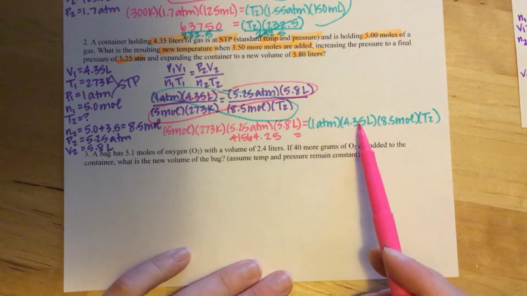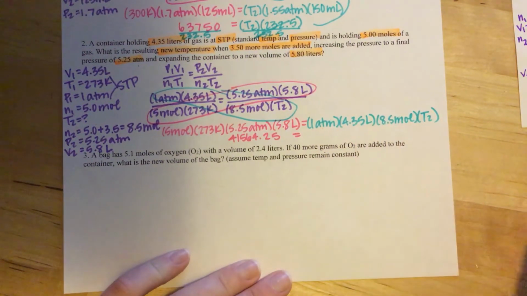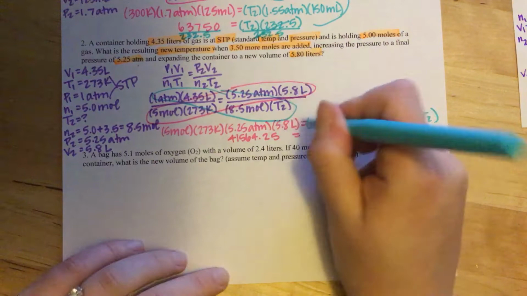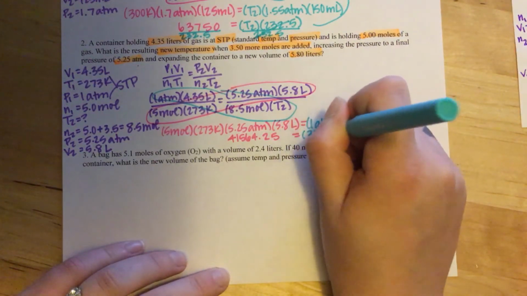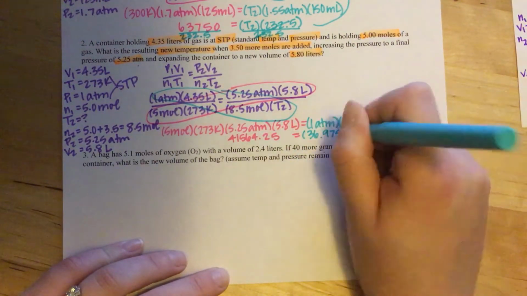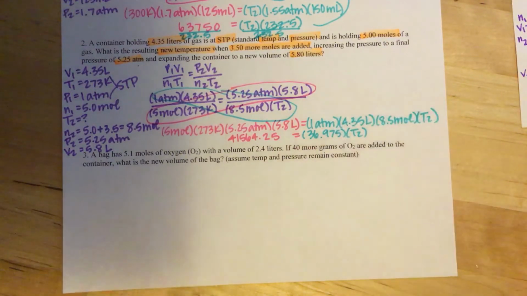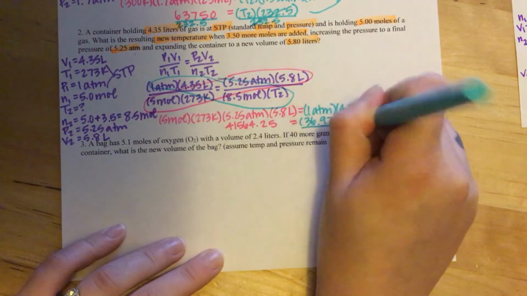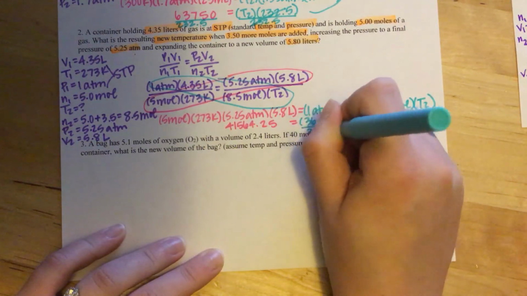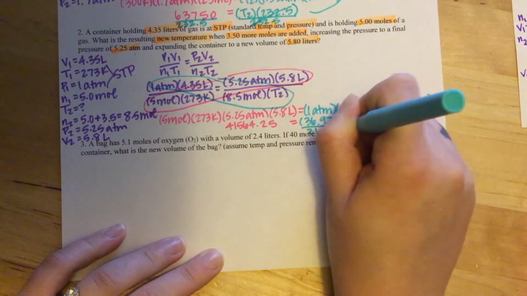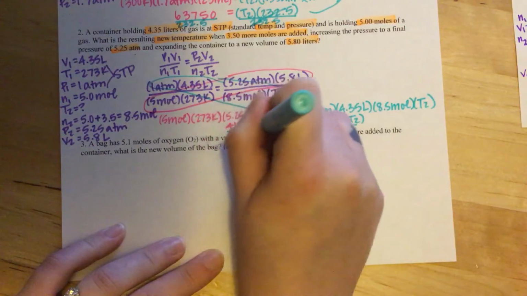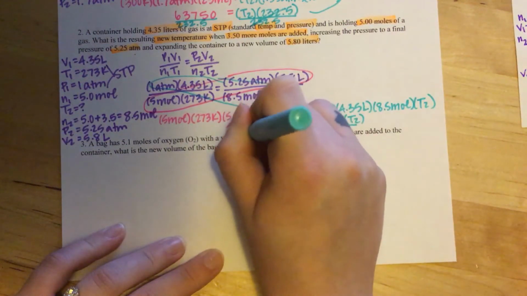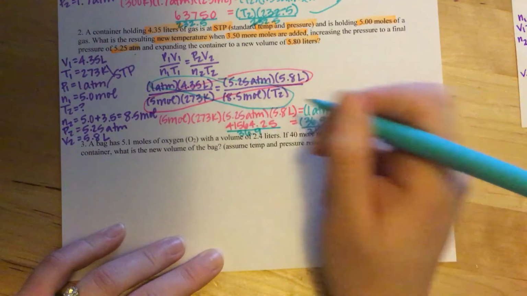So I'm going to do 1 times 4.35 times 8.5, which is going to get you 36.975 times our T2. And now we just isolate T2 by dividing both sides by this guy, by 36.975. So that gets rid of it on the right. 36.975.